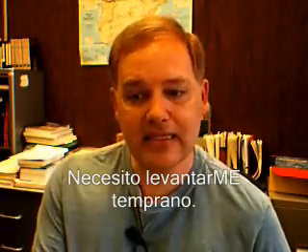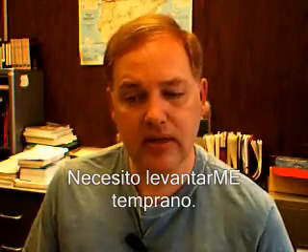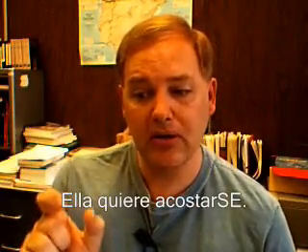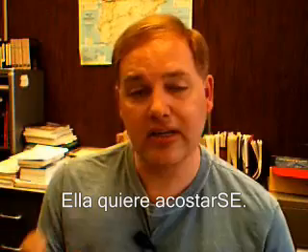I've been showing you just now in these examples conjugated verbs, and when the verb is conjugated, the reflexive pronoun goes before it, okay? But if the verb isn't conjugated, if it's left in the infinitive, the reflexive pronoun often will go after and attached to that unconjugated form. So look at the examples here. I need to get up early. Necesito levantarme temprano. She wants to go to bed. Ella quiere acostarse. So the reflexive pronouns se, me, etc. are tacked on to the end of the infinitive or unconjugated form. All right?